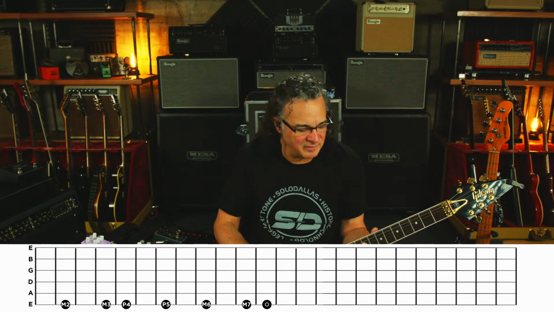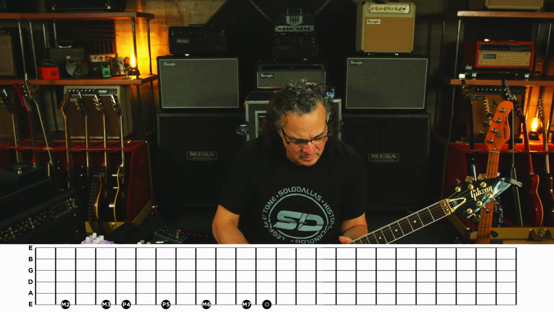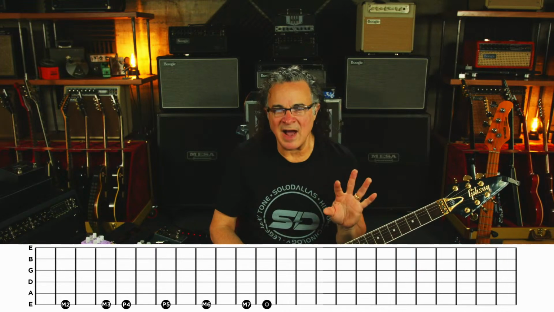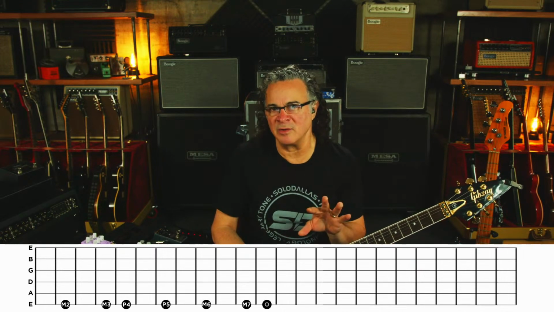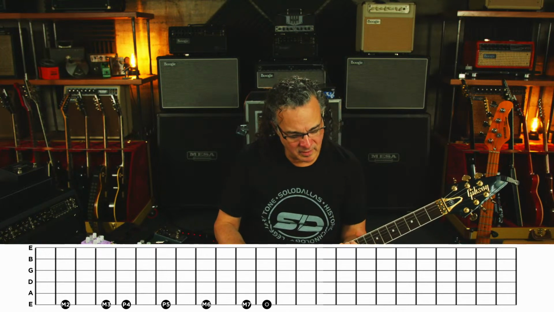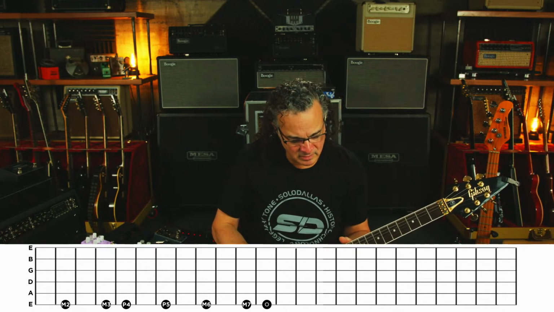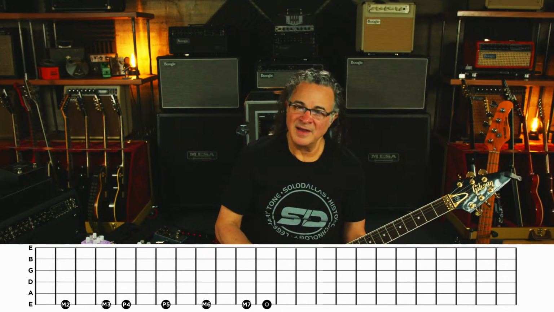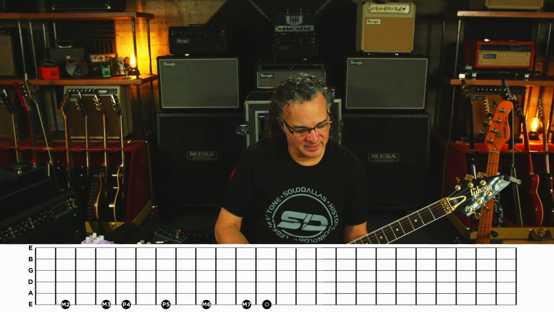I'm using the sixth to create a modal framework. For that first chord there, if I had to choose a mode, I would hear it as minor, but I'm just going to play minor pentatonic over it. That guy right there, that is the natural 6.